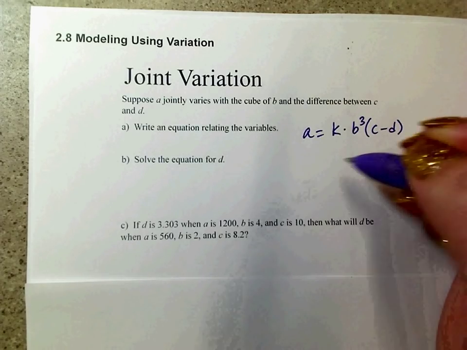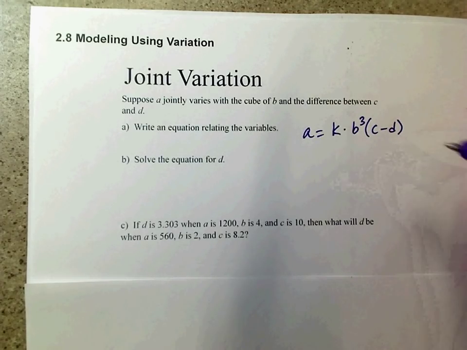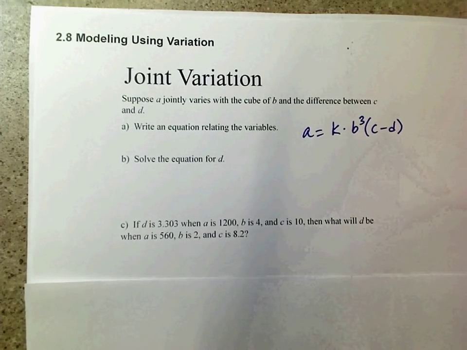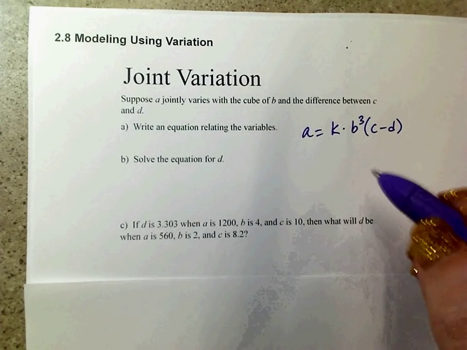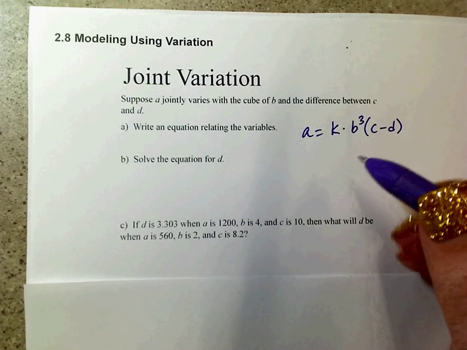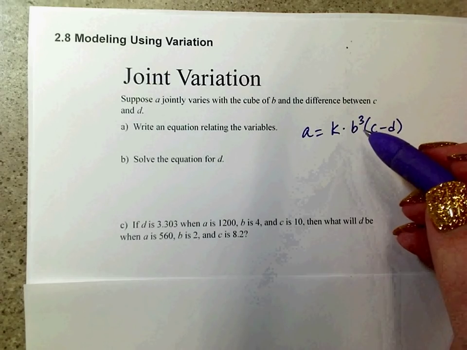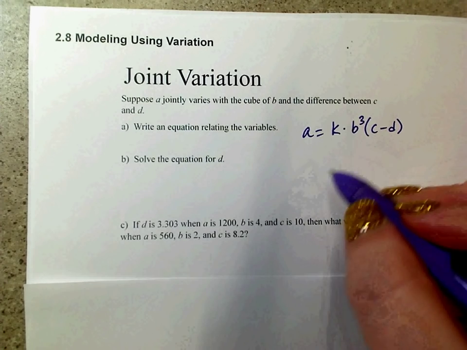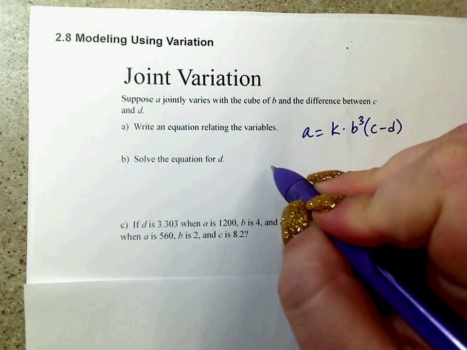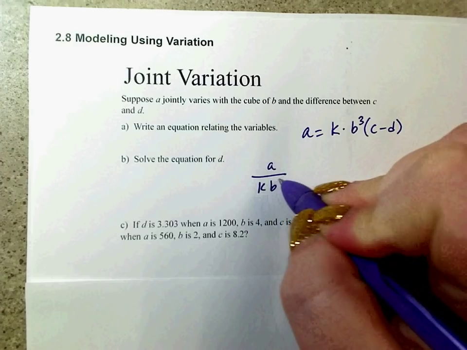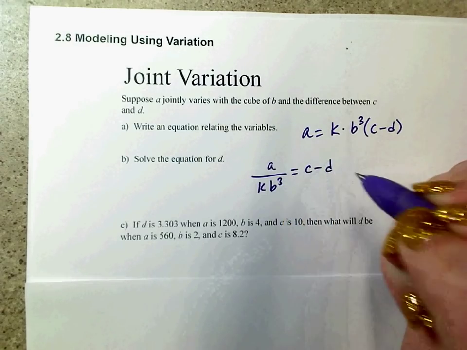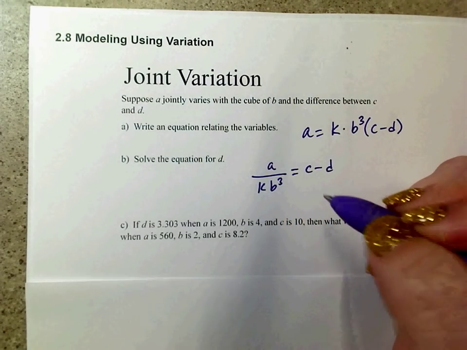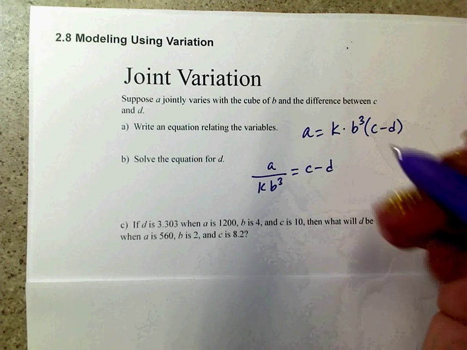Okay, so if I want to solve for D, there's a couple different ways to approach this. I'm going to go ahead and just start moving things, and then I'll talk to you about another way. So I would divide by K and B cubed, equals C minus D. And then maybe you want to subtract C. An easy way to do this would be add D over here and subtract that, but that's whatever.